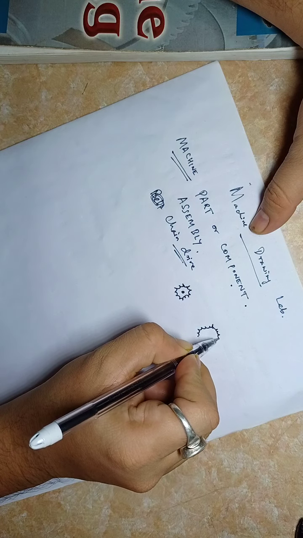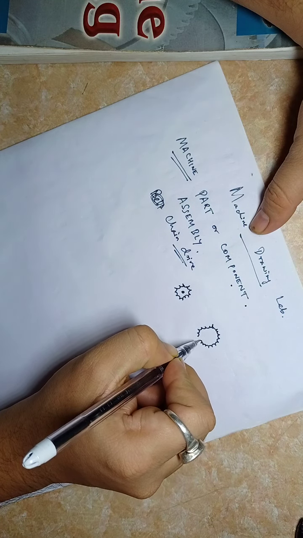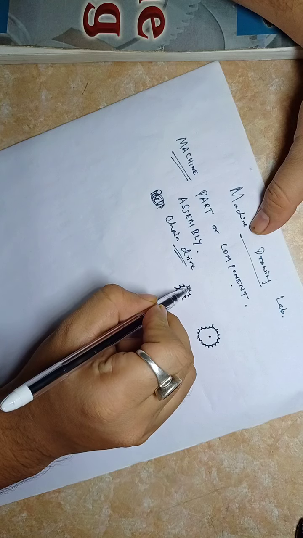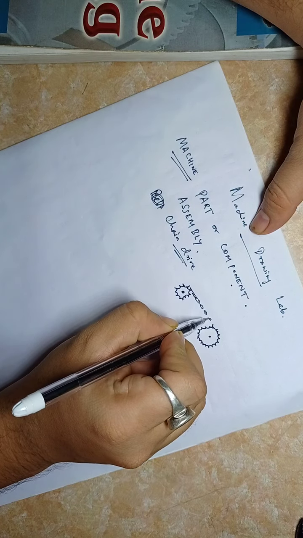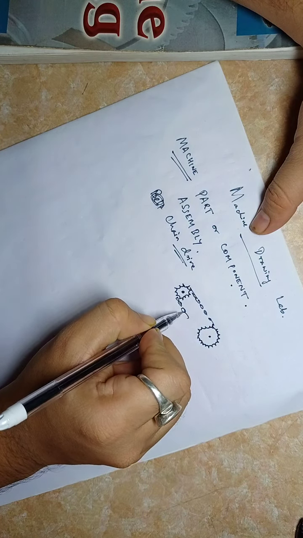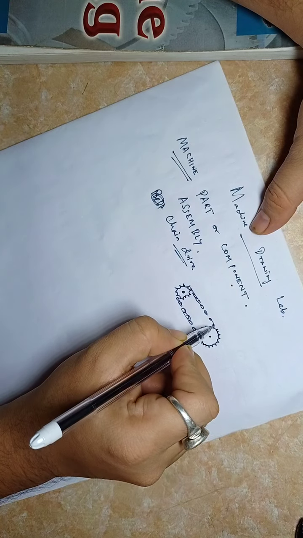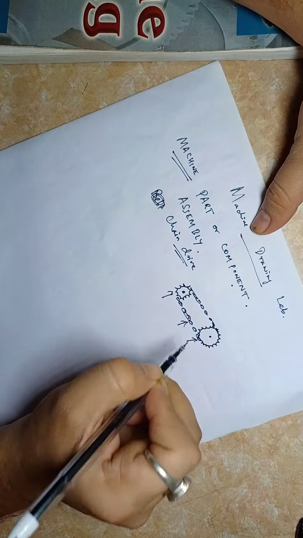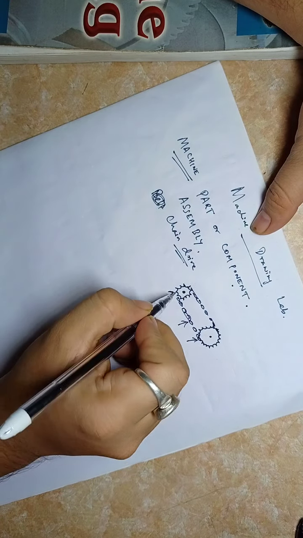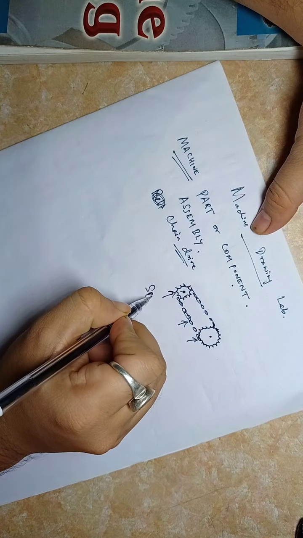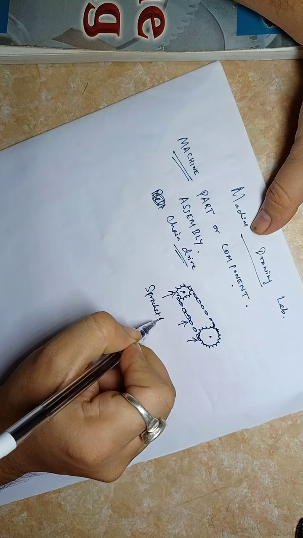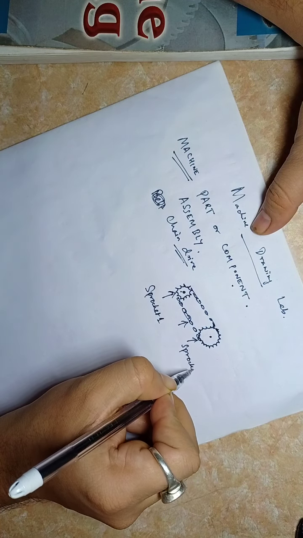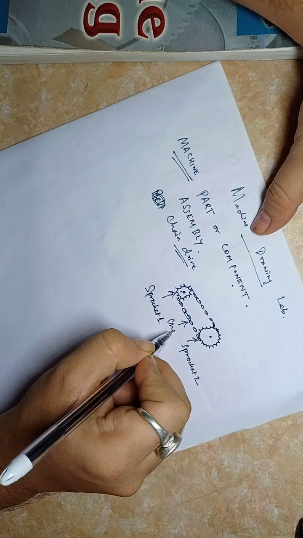These are two saw-toothed wheels, and we connect them using the chain. These three are machine parts or components. This is called a sprocket. So this is sprocket 1, this is sprocket 2, and this is the chain.